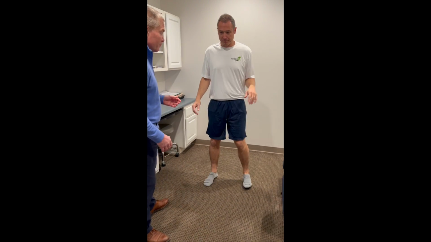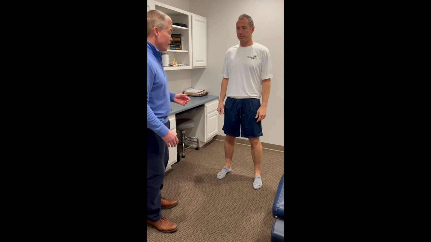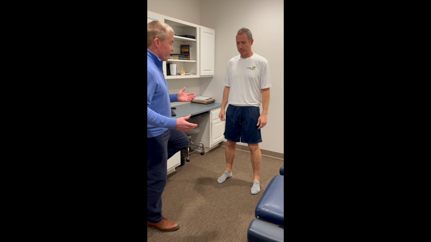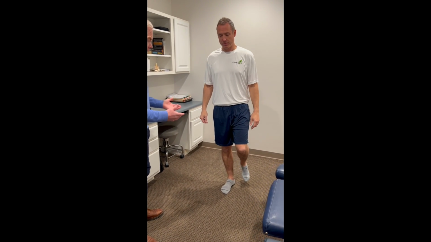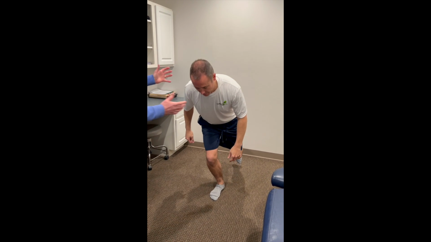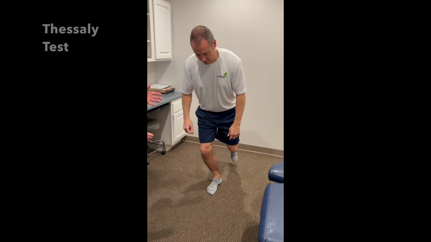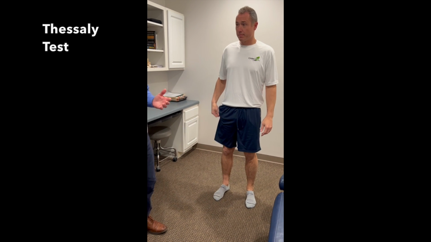So this is a really simple test. We're going to have that patient then stand on one affected leg. He's going to bend down a little bit, and now he's going to twist back and forth. And that's called Thessaly test. Thessaly test is 94 to 96% accurate for a diagnosis of a meniscus injury, so something that's really useful for us.